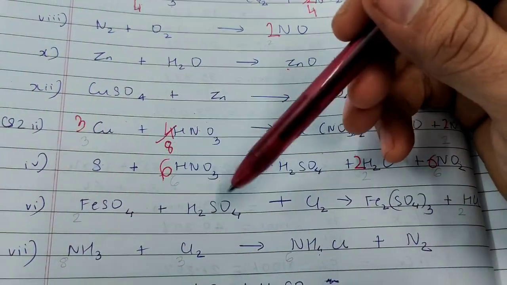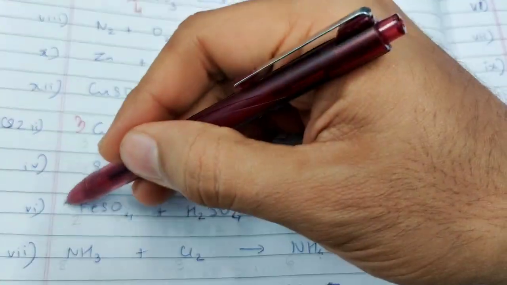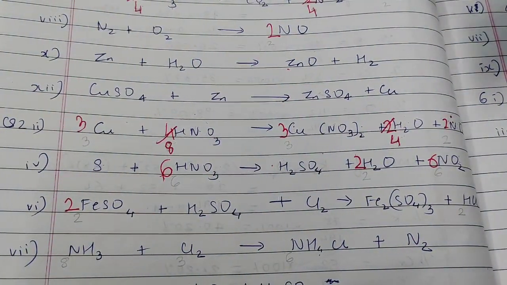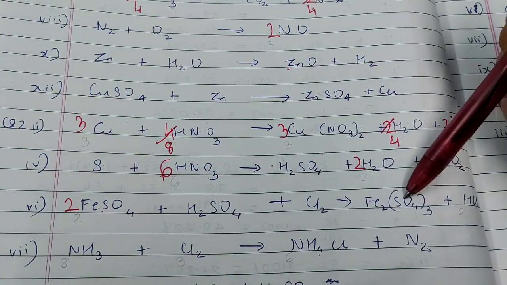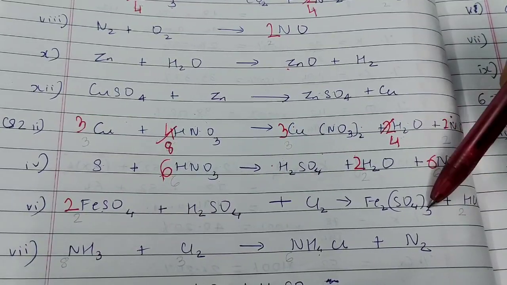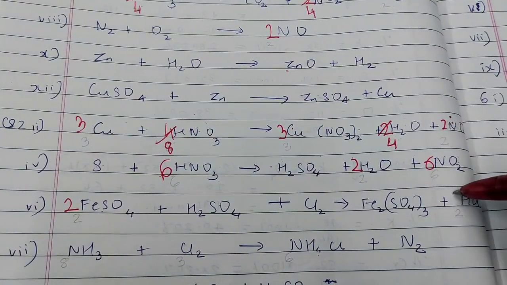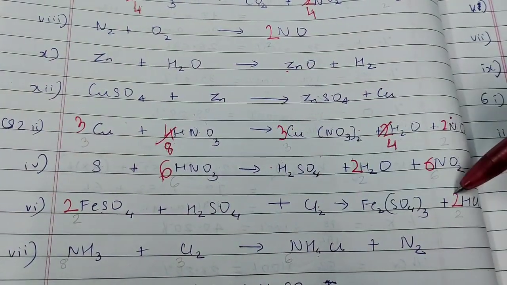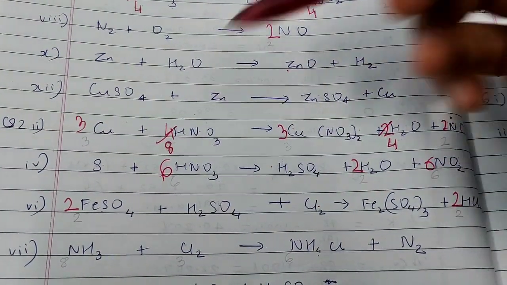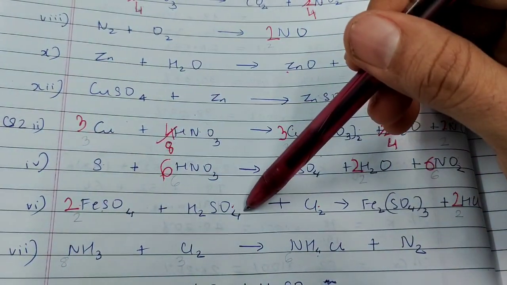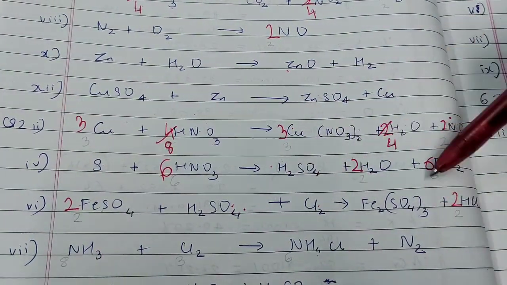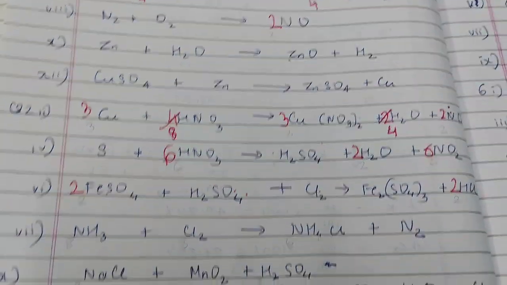Next. Fe is 1 and Fe is 2, so put a 2 out here. But now sulfur is 2 plus 1, 3, and here it is only 1 sulfur. Oh, it's 3 sulfur, so that's balanced. Hydrogen is 2 and hydrogen is only 1, so put a 2 out here. Chlorine is 2 and chlorine is now 2, good. Oxygen is 2 into 4, 8 plus 4, 12. And here 4 into 3, 12, so now it is balanced.